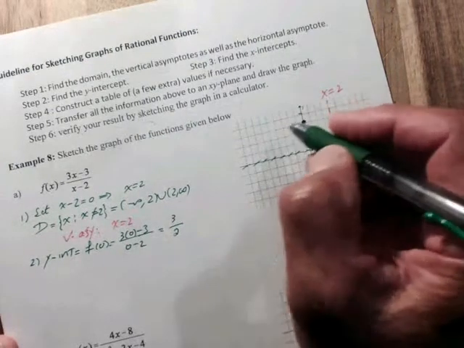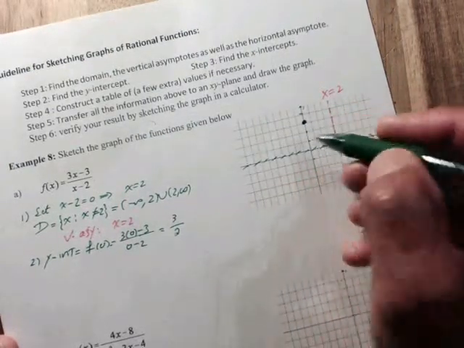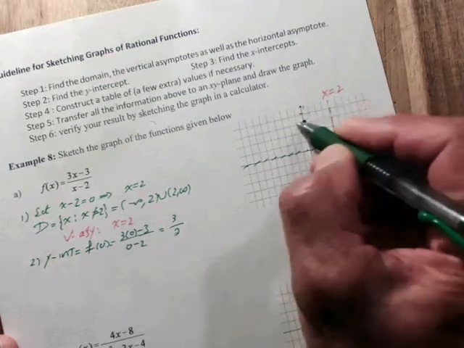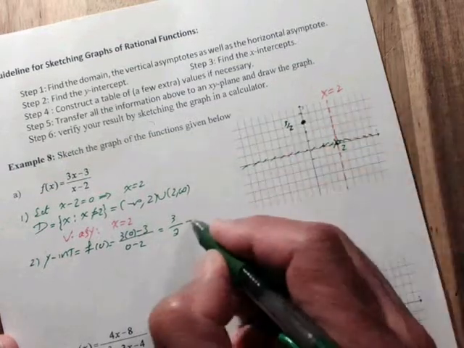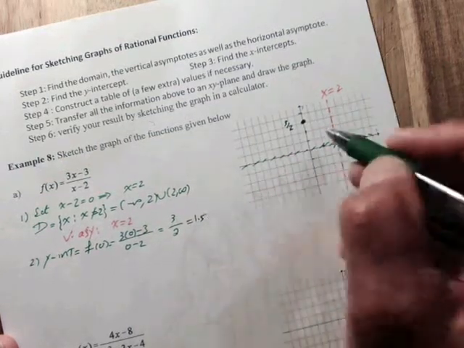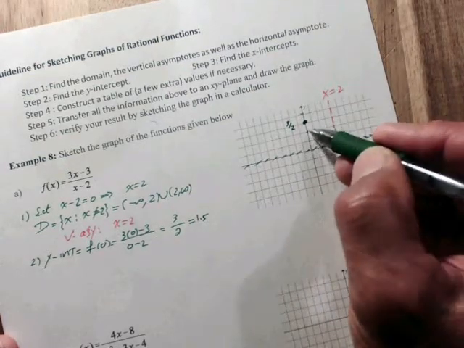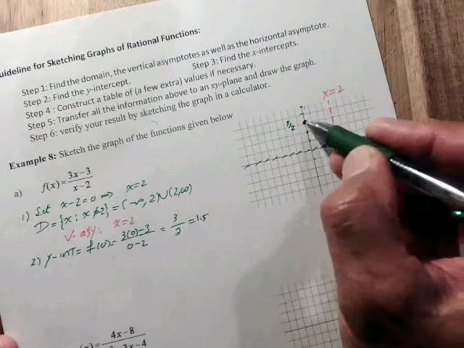This is 3 half, 1 and 3 half is 1. This is half. This is 1 and half. So this is 3 half. 3 half is 1.5. So this is 1 and then 1.5. Each unit is half. So half and half is 1 and half.